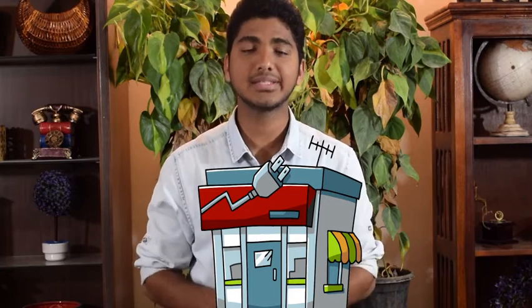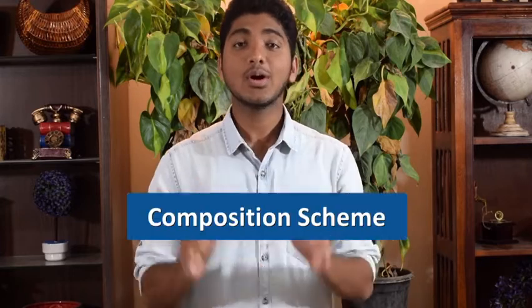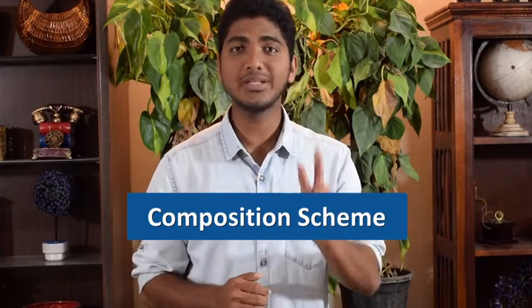To simplify the procedure, to give some relaxation to these middle class businesses, the government introduced one popular scheme. This popular scheme is known as the composition scheme. The composition scheme has two major benefits. The first one is regarding payment of taxes. Under the composition scheme, the dealer is supposed to pay tax at one single rate on all his turnover. So he need not calculate different taxes for different items.